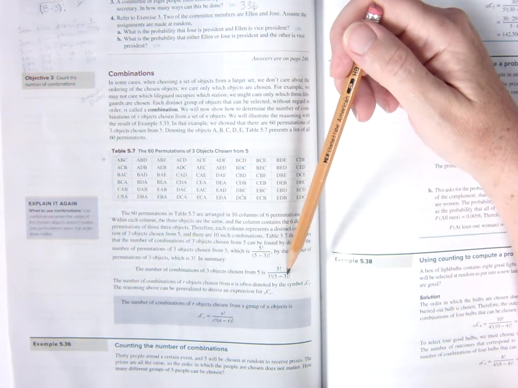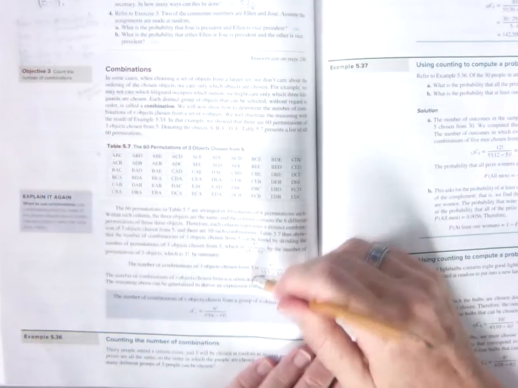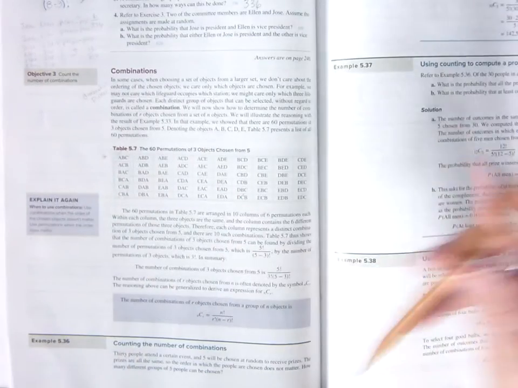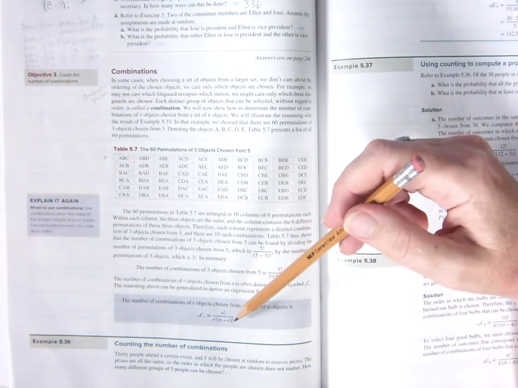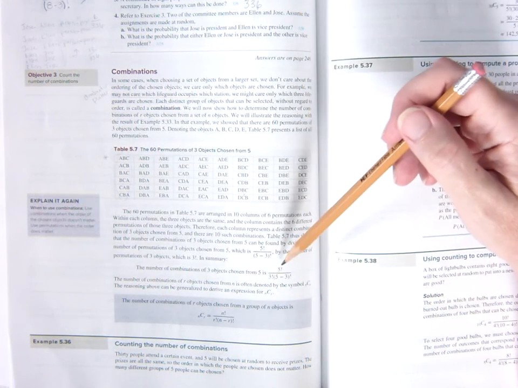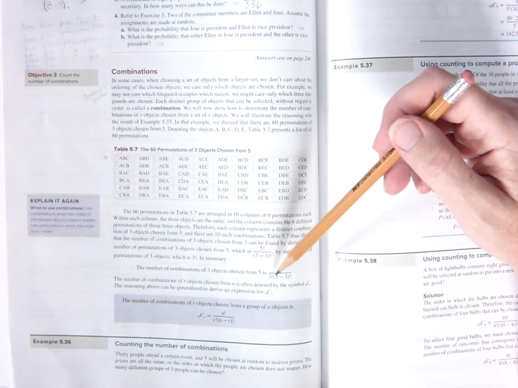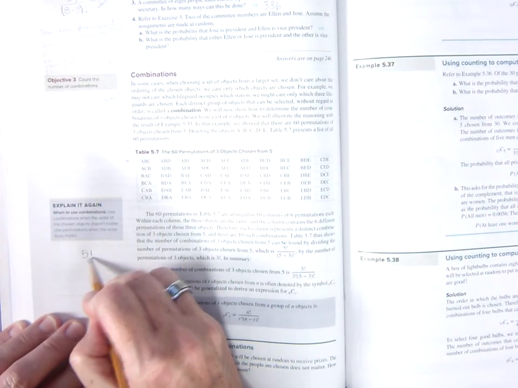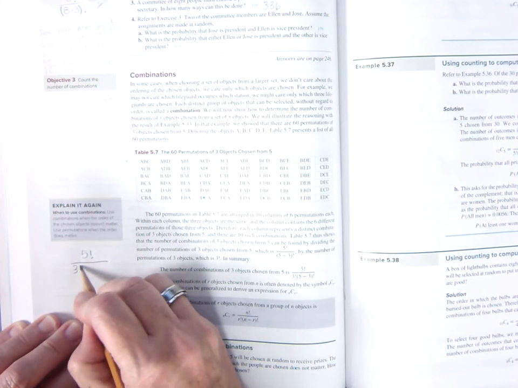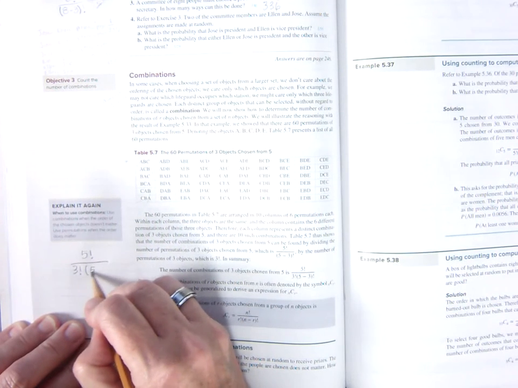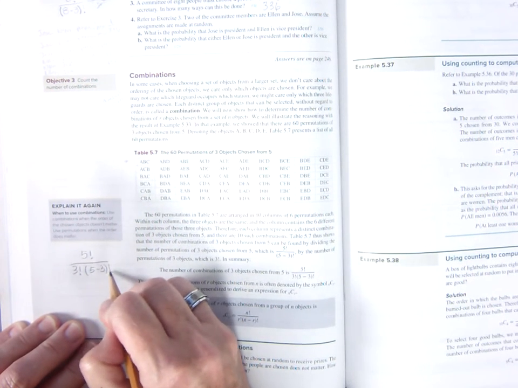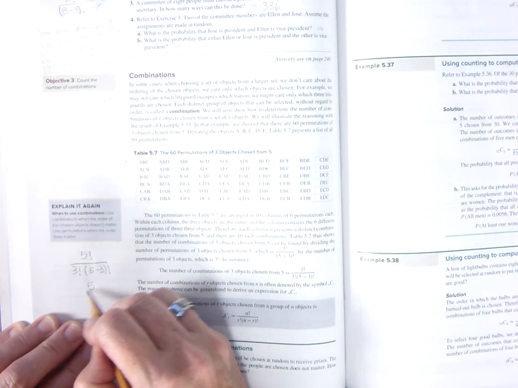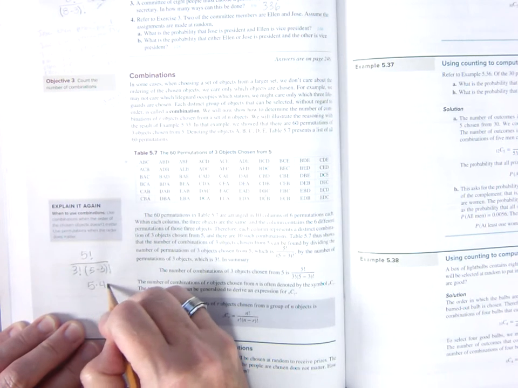Okay? So, I take a look at this, and I have 5 factorial, 3 factorial, 5 minus 3 factorial. Let's take a look at this on the side. That would be 5 factorial over 3 factorial times 5 minus 3 factorial. I have 5 times 4 times, I'm stopping at 3 factorial.